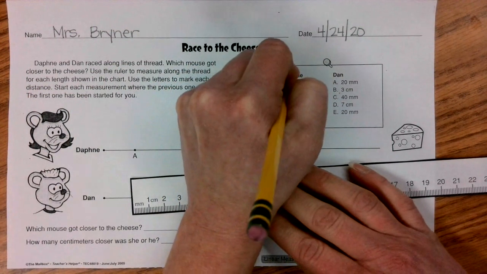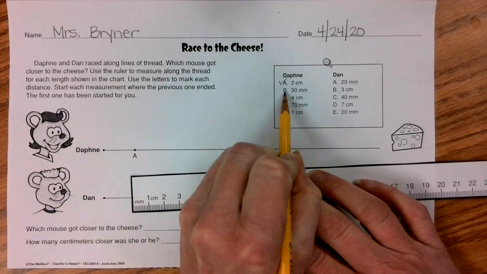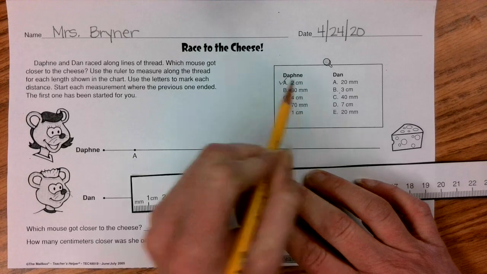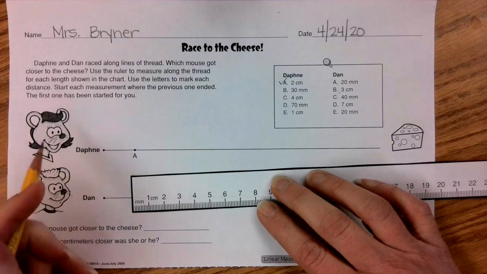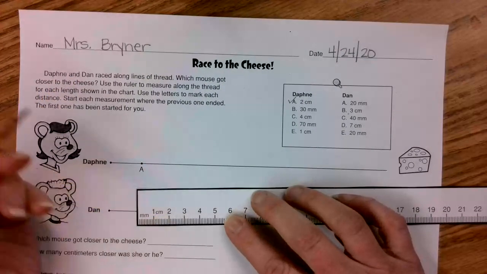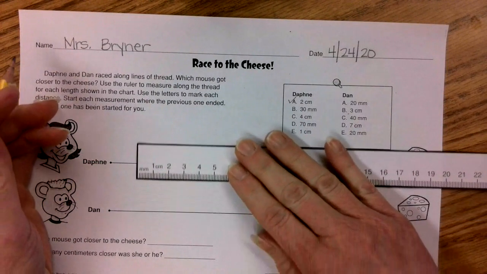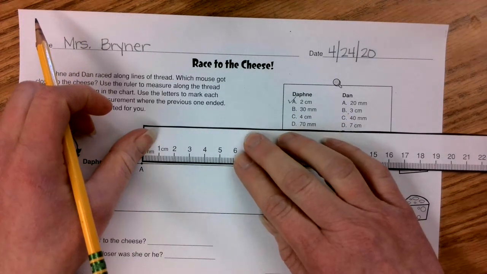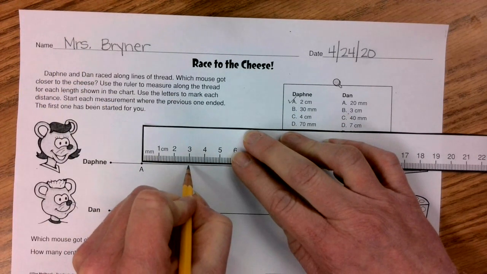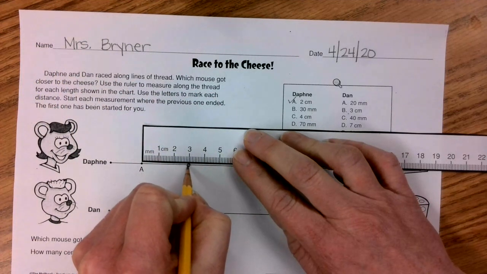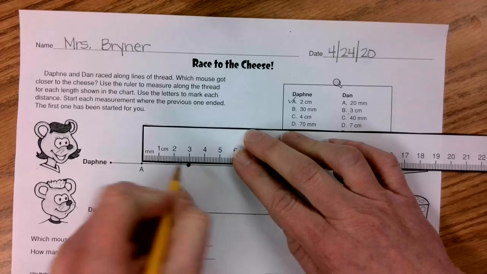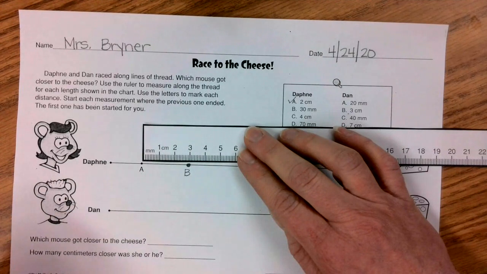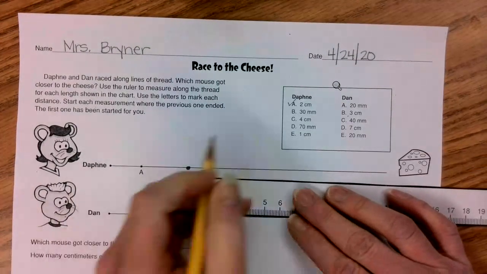Okay. Next, Daphne went 30 millimeters. So 30 millimeters is going to be the same as 3 centimeters. So line your ruler up here, and she went 3 centimeters. So we're going to draw a dot right here under the 3, and we need to label that with a B. Okay. So we've done that one.